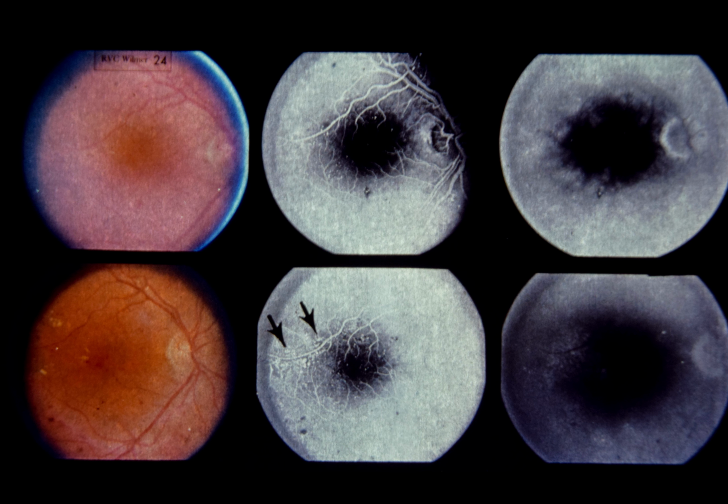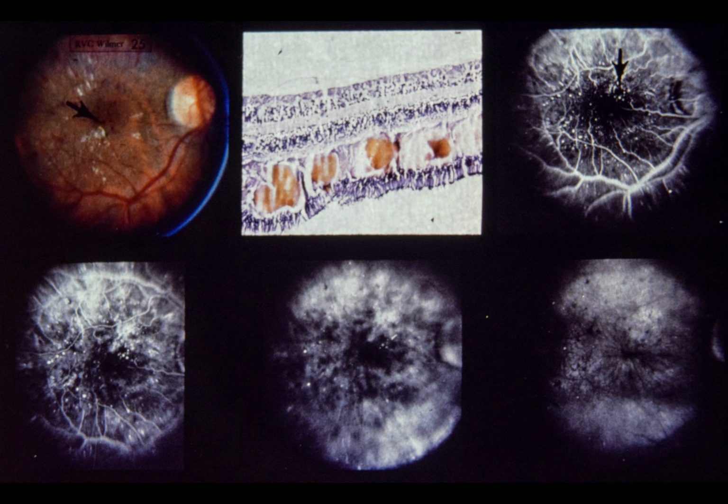Slide 25. Diabetic macular edema in the aphakic patient. This 68-year-old white female with diabetes had an uneventful cataract extraction right eye 1 year ago.